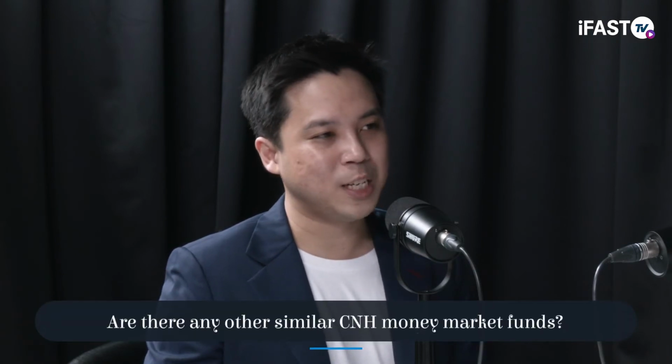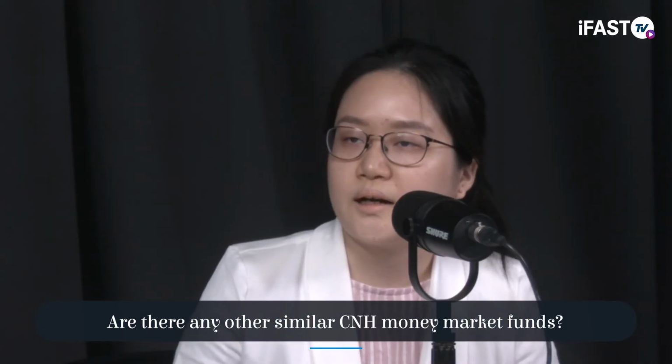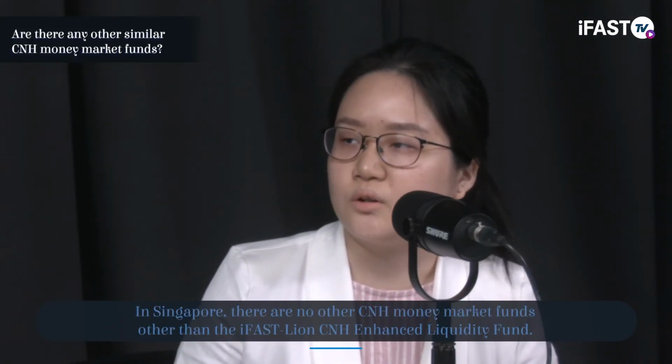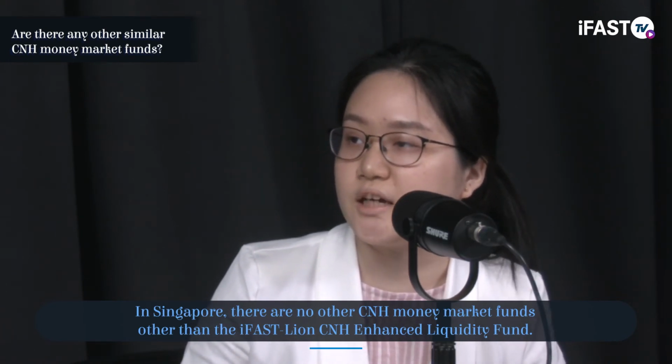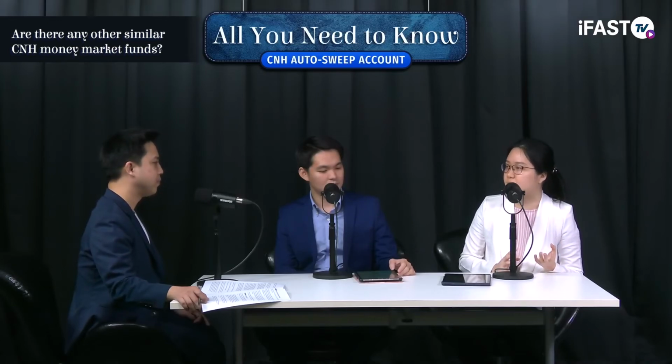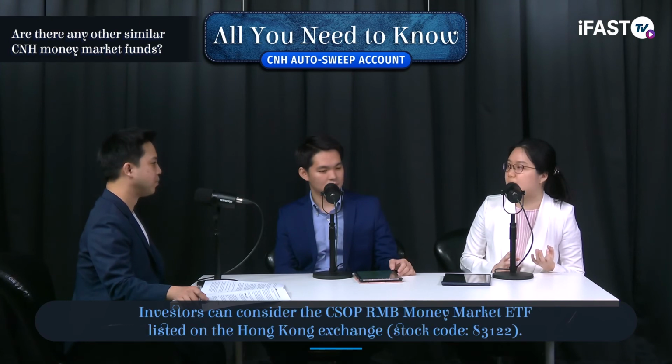So for investors who currently hold CNH funds elsewhere, are there any similar CNH money market funds where they can invest? I think currently in Singapore, there are no other money market funds other than the iFAST Lion CNH Enhanced Liquidity Fund that Joshua just mentioned. But if you take a look at the ETF space, I think there's also an option that investors can consider, and that is the CSOP RMB Money Market ETF.